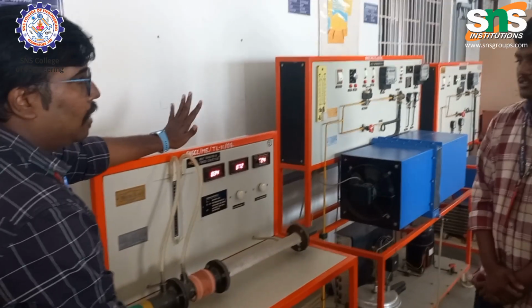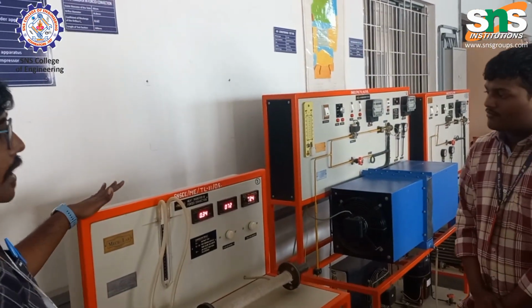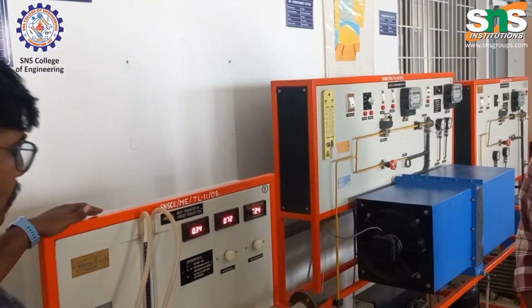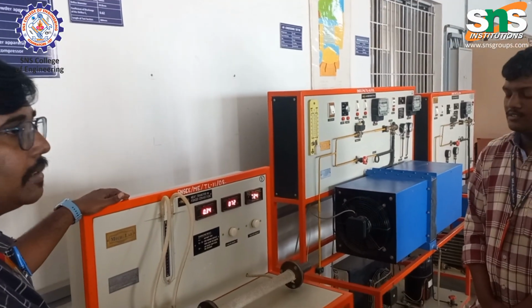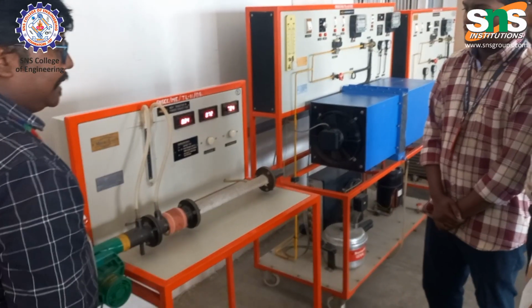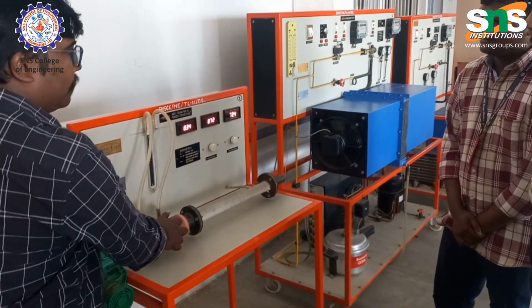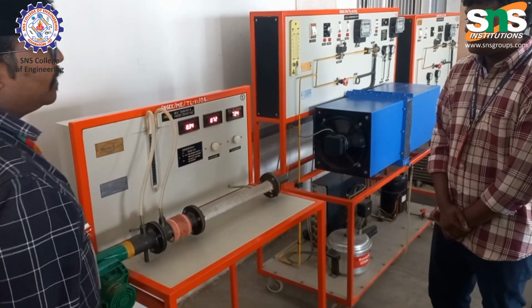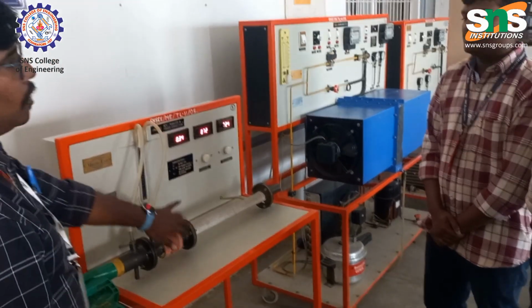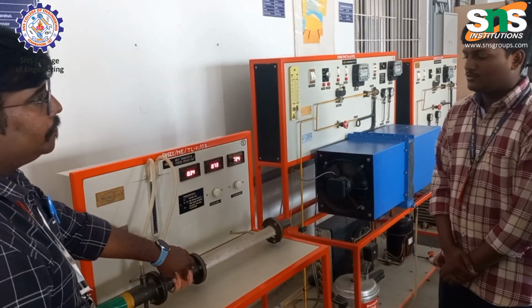After fixing the value, we have to wait for around 15 to 20 minutes for the plate to heat up. Once the plate is heated, we are going to pass the air by means of the blow air to the heated surface. Then what is the outcome? Heat is transferred from this hot surface by means of the passing air.